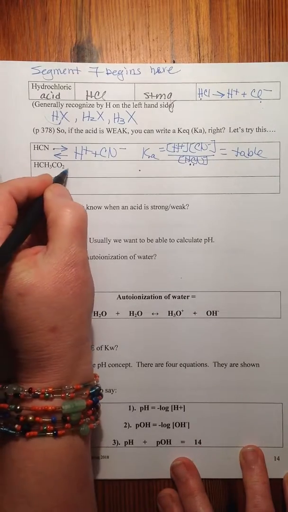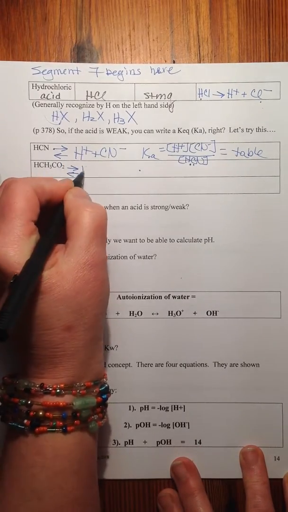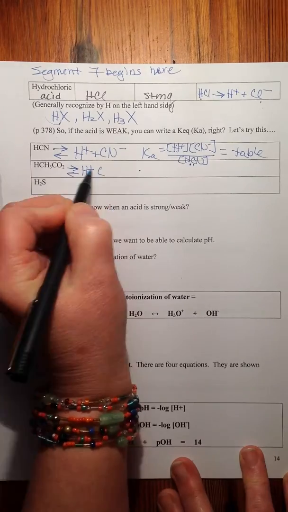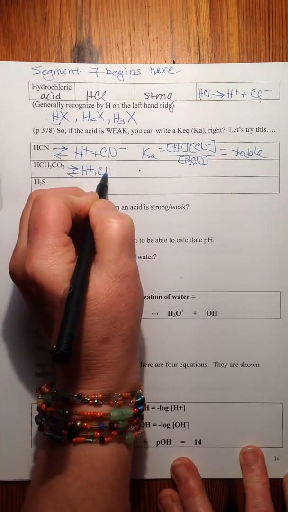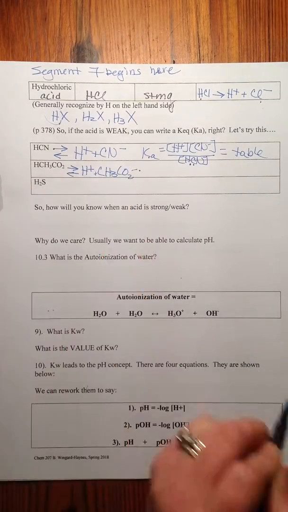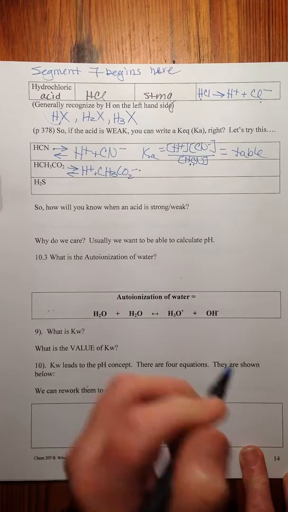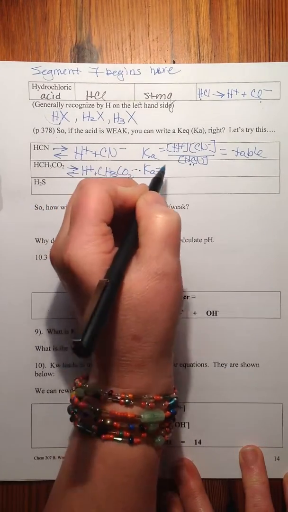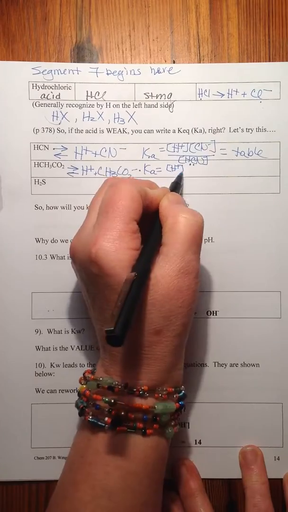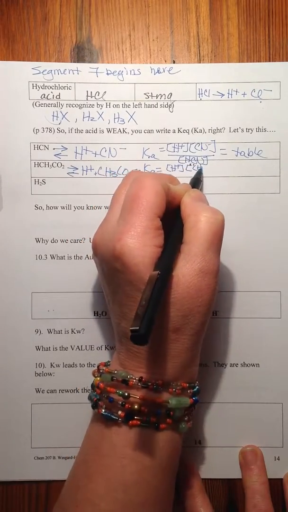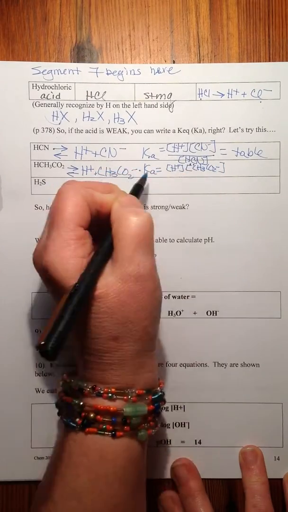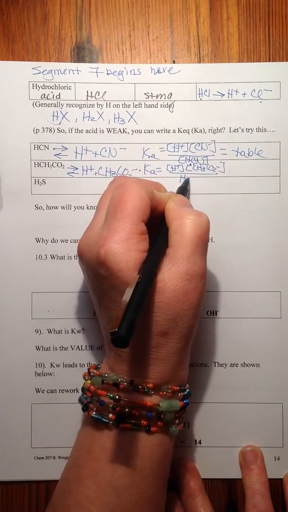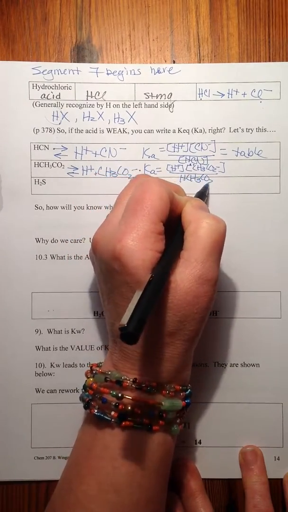Okay, this one was on our list. This is acetic acid. Again, double arrow, pull a proton off. You have CH3CO2 minus. And our Ka expression would be H plus times CH3CO2 minus over HCH3CO2.